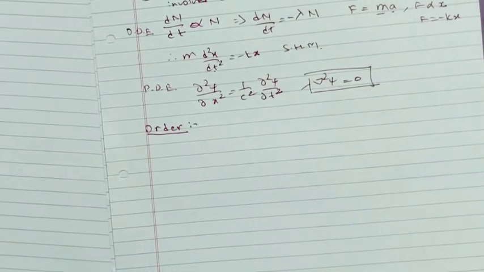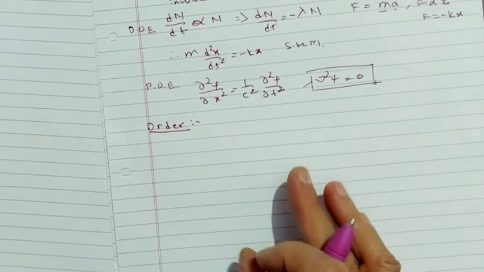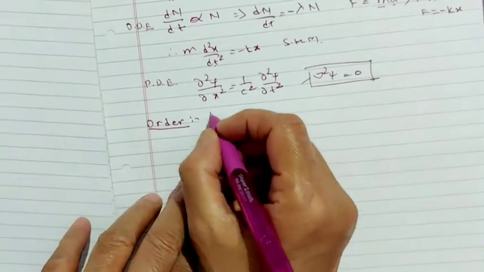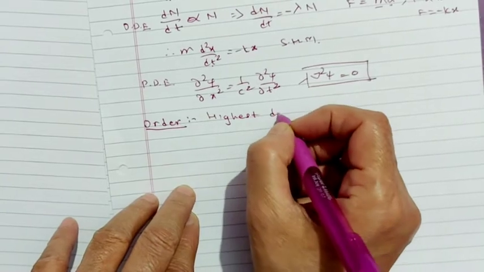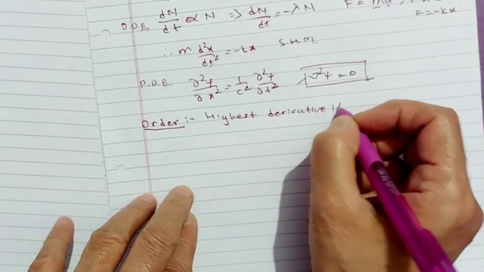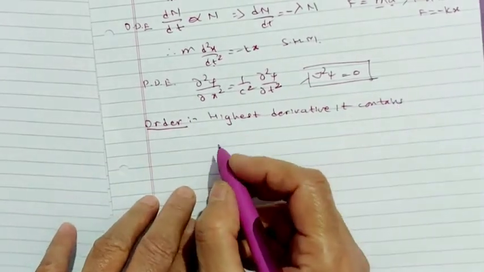So how will you define the order? The order of a differential equation basically is the order of the highest derivative it contains.